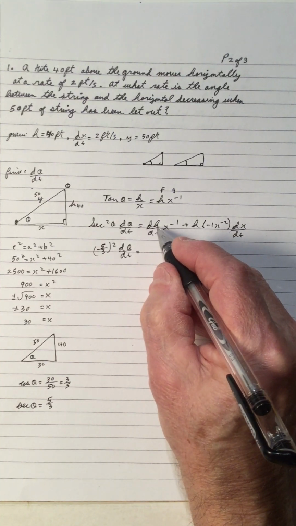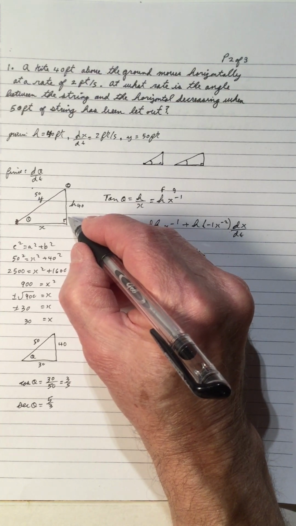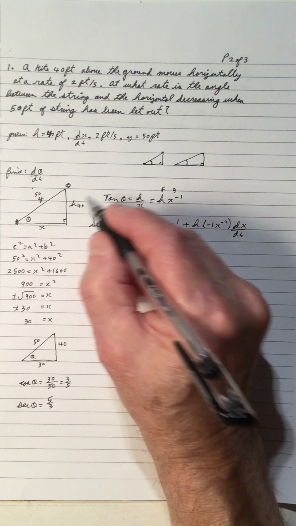And the height is not changing, the height remains at 40.